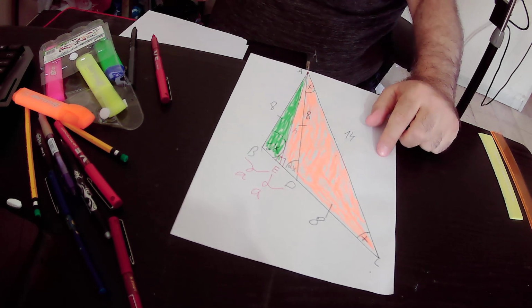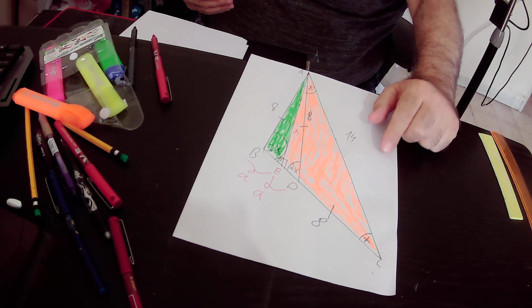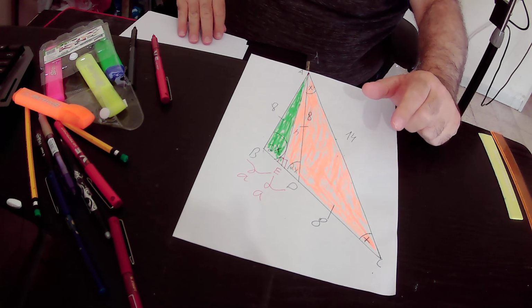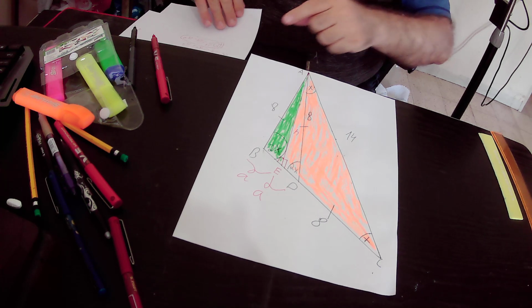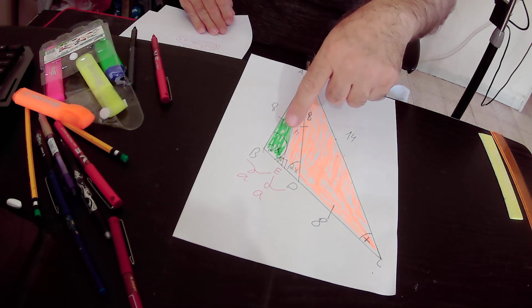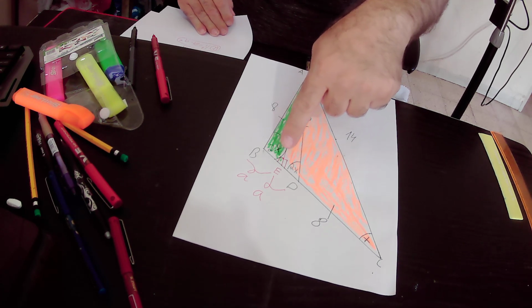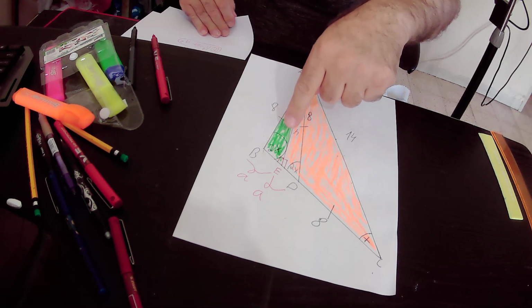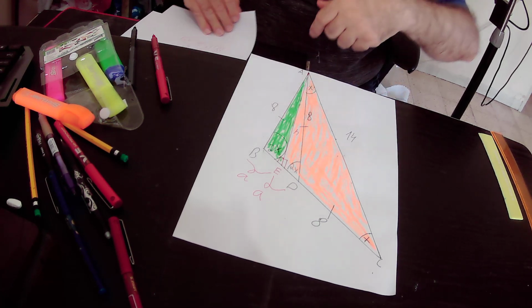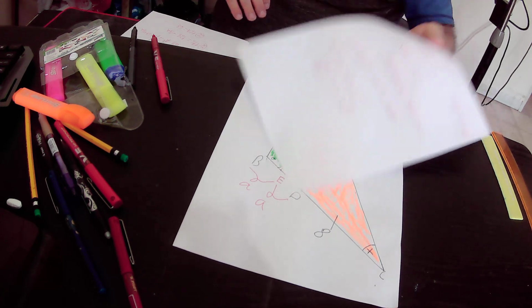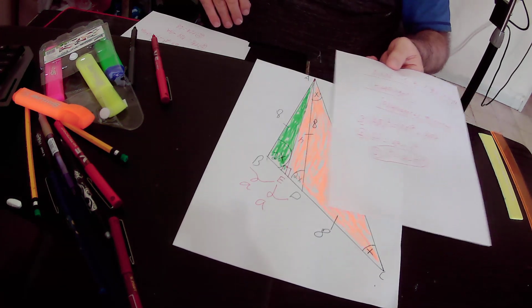Triangle ABE is a right triangle because angle AEB equals 90 degrees. Therefore, we can implement the Pythagoras theorem in the right triangle ABE.